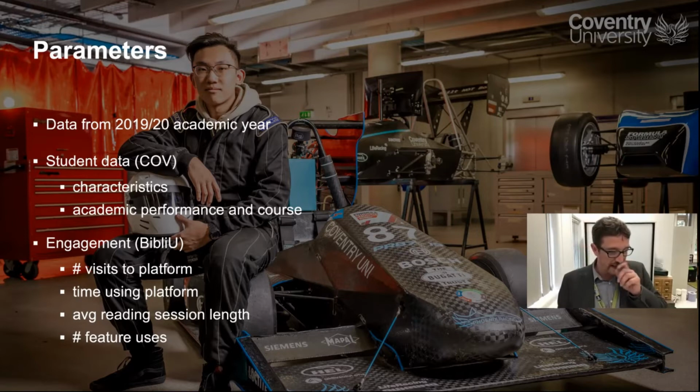Okay, so we did that, and Green Shoots, the company that Bibliu have contracted to do the crunching of the data and then report on it, came out with a high-level report and have summarized that into the report that you've got access to.